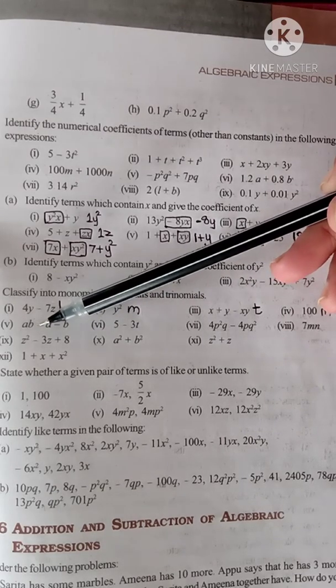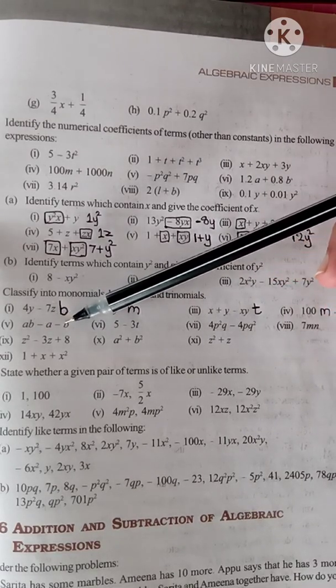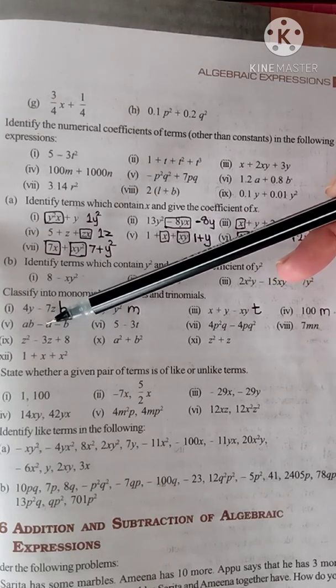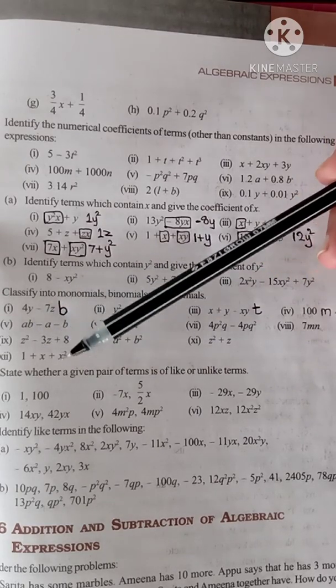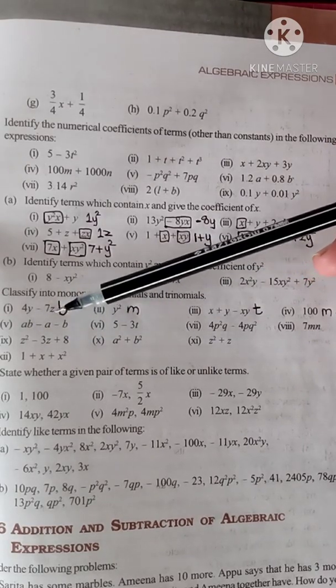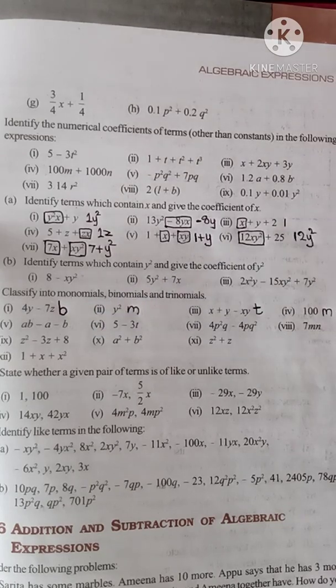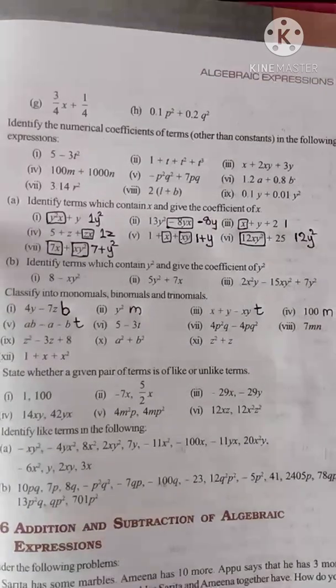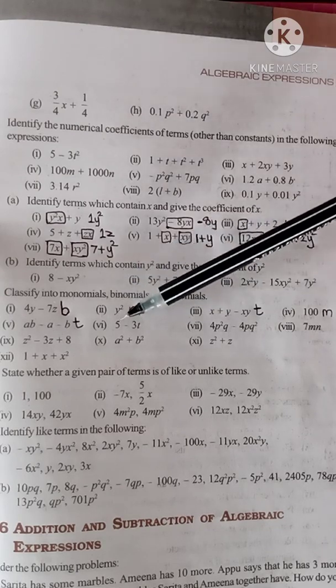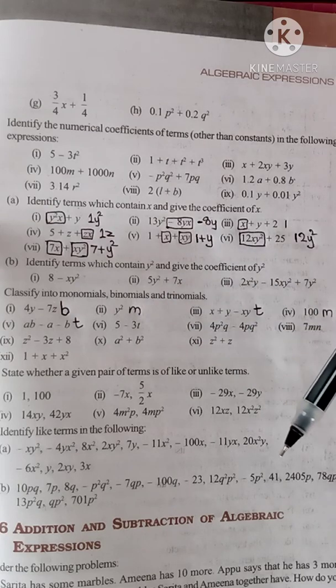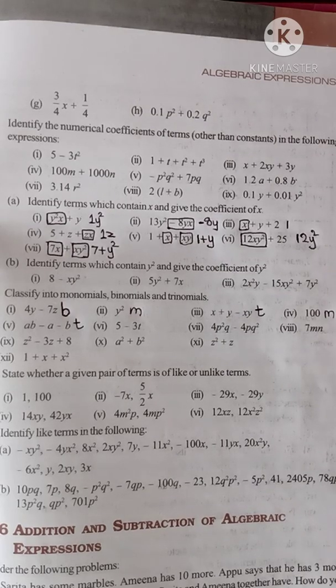Now, AB minus A minus B. How many terms are there? First term AB, second term minus A, third term minus B. Three terms, so it is a trinomial. Next one, 5 minus 3t. How many terms are there? First term 5, second term minus 3t. Two terms, so it is a binomial.